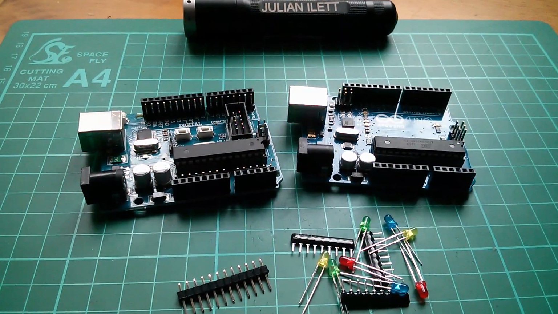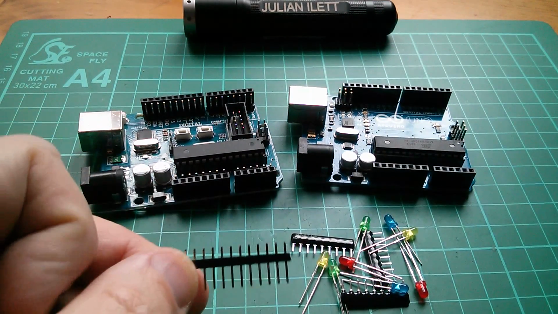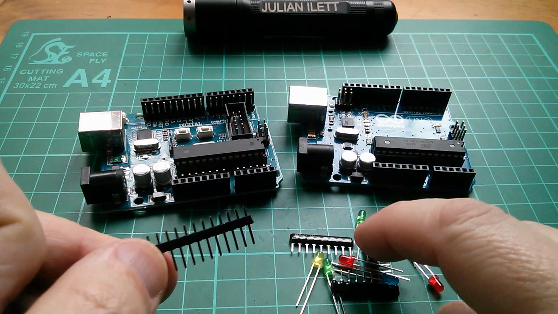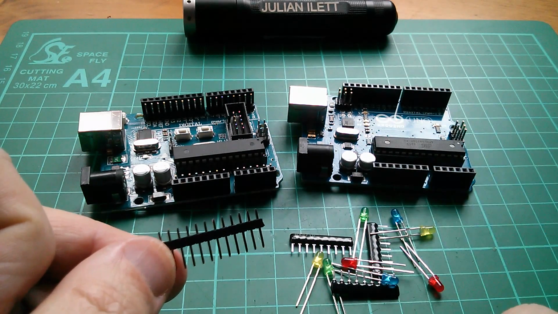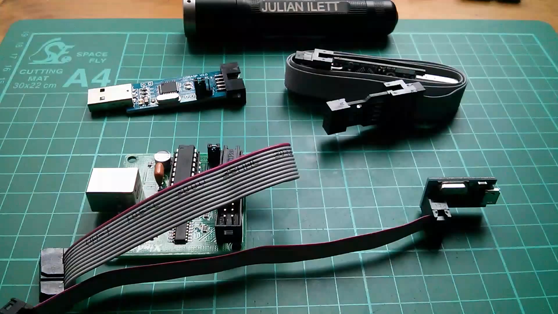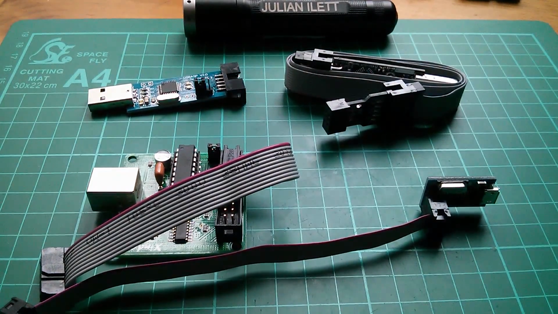Good morning all. Today I'm going to use a little pin header like this one here with some coloured LEDs and a single inline resistor pack so that I can use Arduino as an ISP. So what's an ISP? Well, it's an in-system programmer.